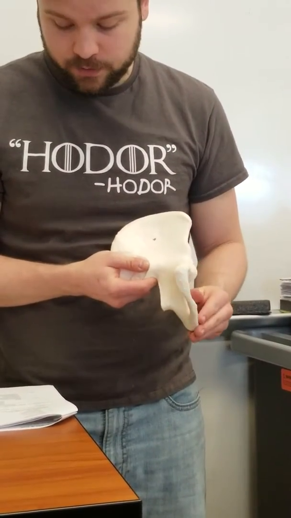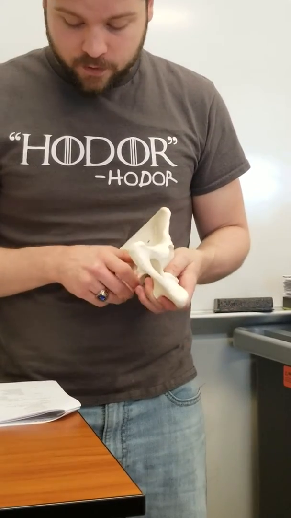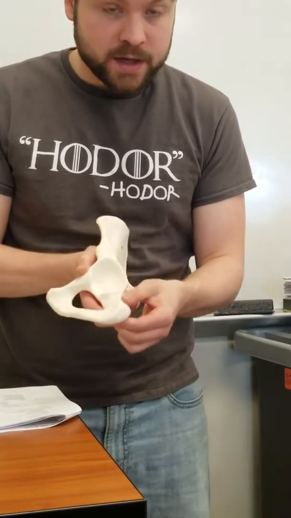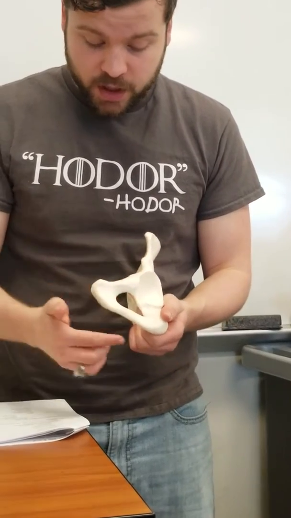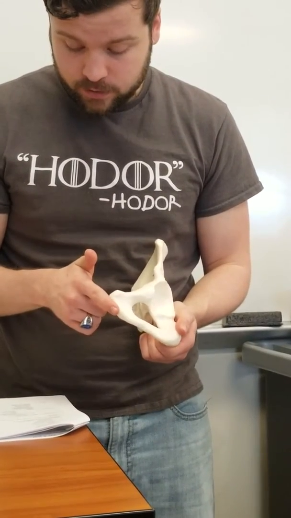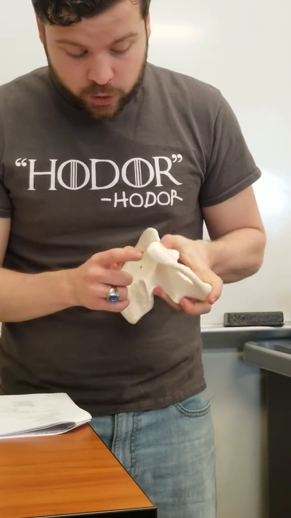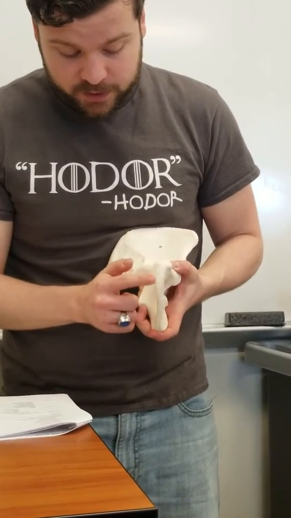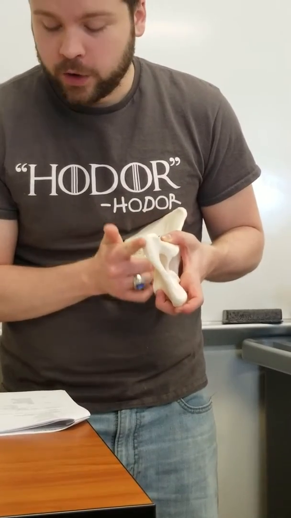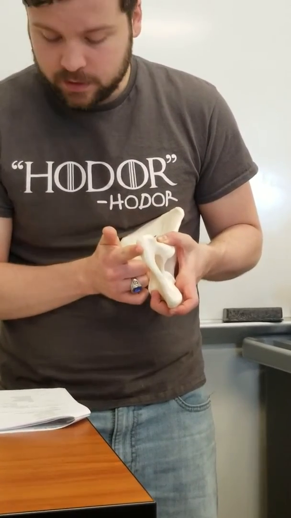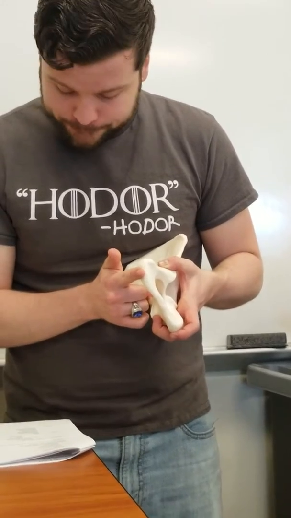This area is your ischium. You're going to have your ischial tuberosity and your ischial spine. Your pubis is this area specifically, right?